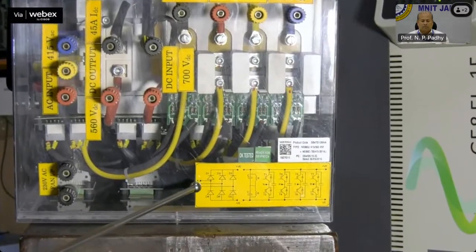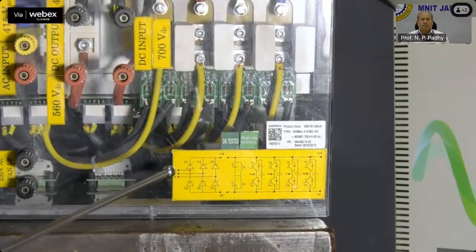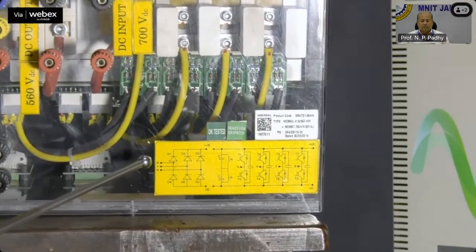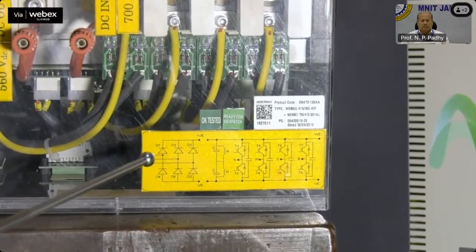Semikron IGBT stack, we can see here in the video, we have shown a single IGBT stack which has Semikron switches and diodes. Before talking about the rating of the IGBT stack, let us look into the circuit diagram of the stack. It mainly consists of two sections.